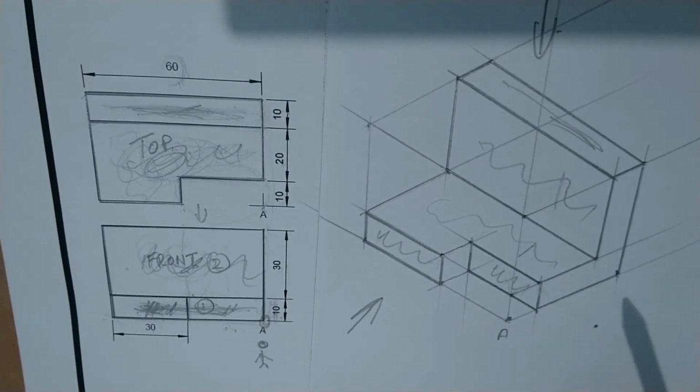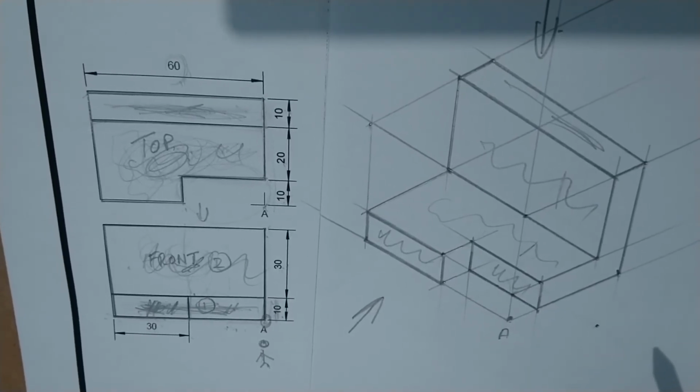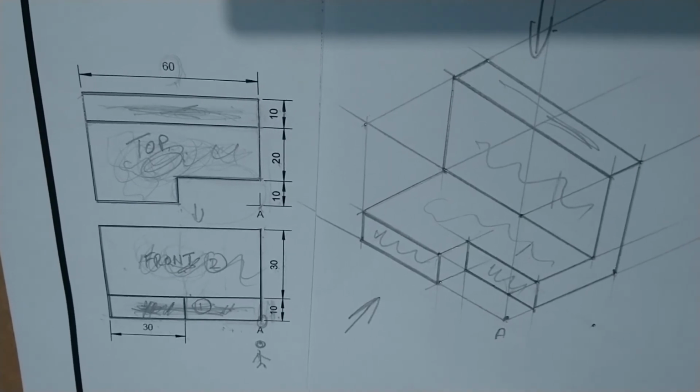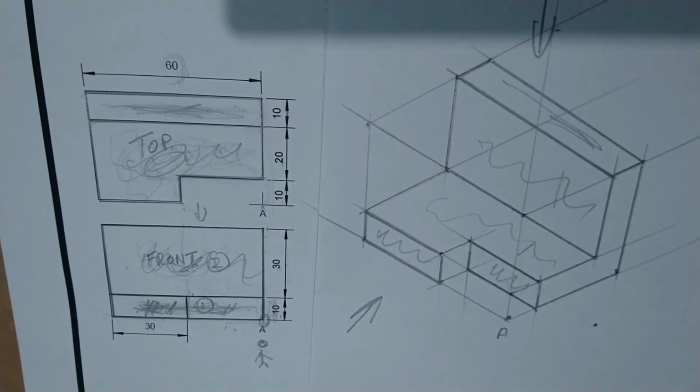Please redo this one and then see what you can do with the rest of the two on that specific page. Thank you.